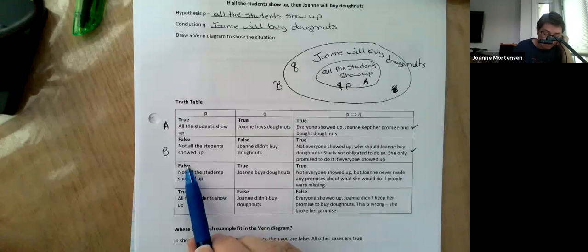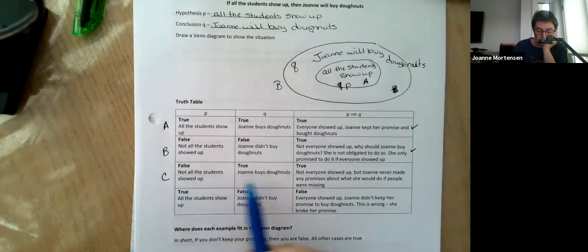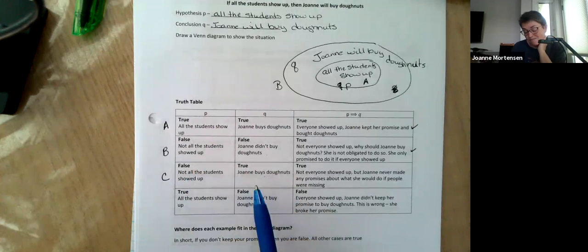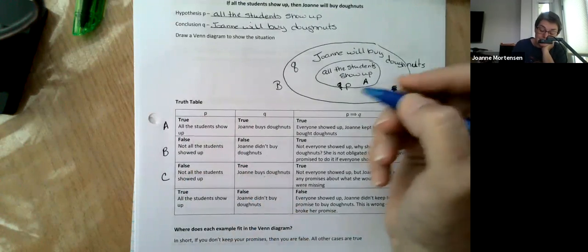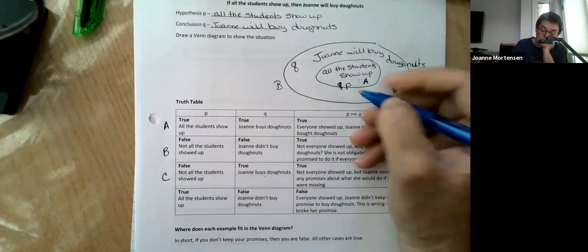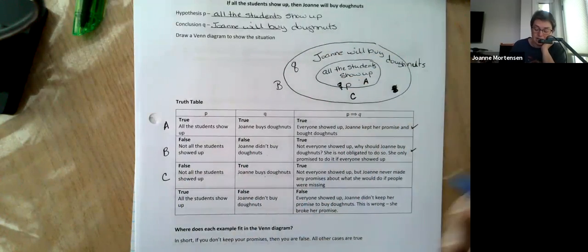Now, we'll call this C. Not all the students showed up, but I could still buy donuts. I never said that I wouldn't buy donuts every day. So where does that go in our diagram? It's not here, but it is still in this area, somewhere in this outer circle. So that's still true. In other words, it still exists somewhere in our picture.